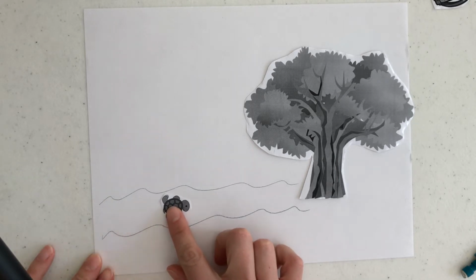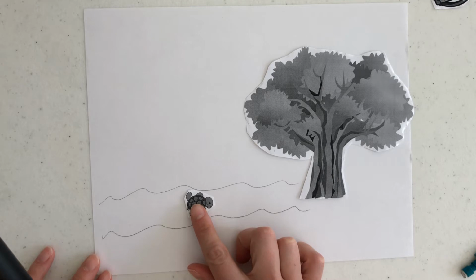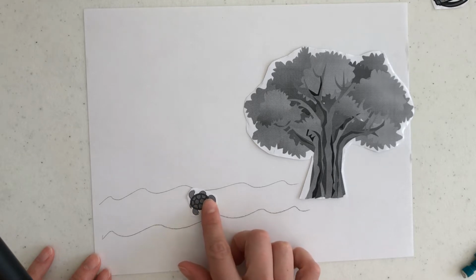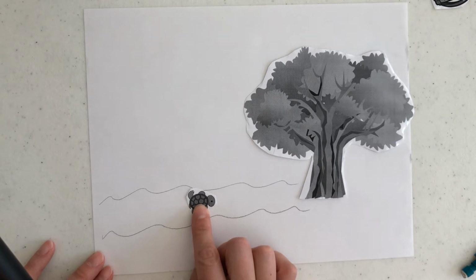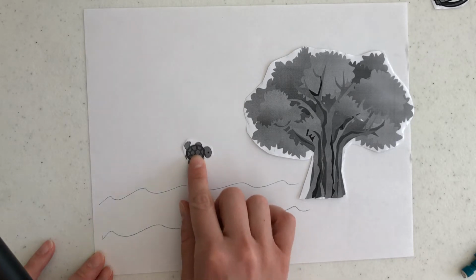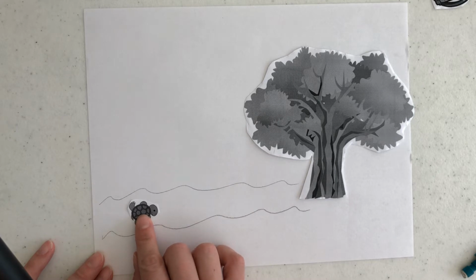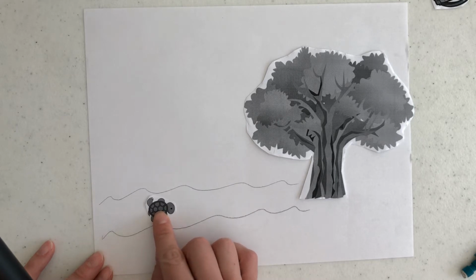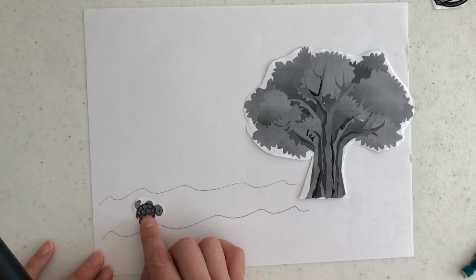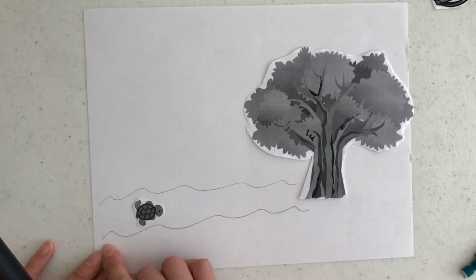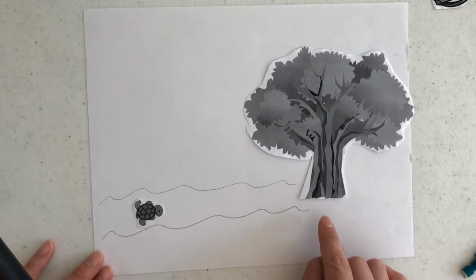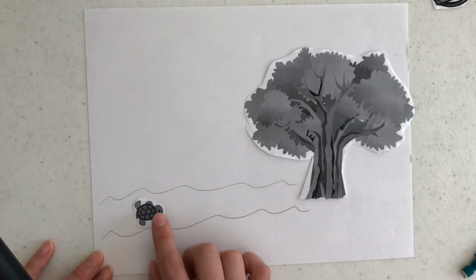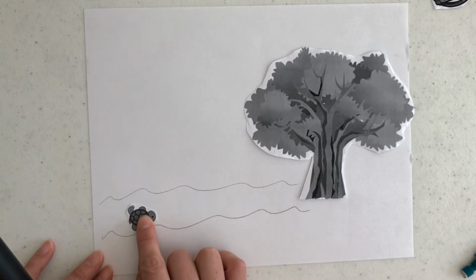What if every time the turtle got, we'll say halfway or whatever, got some way down the path, somebody picked up the turtle and moved him back half the distance. And he went on, and this kind of happened for a long time. Well, you can imagine that it's going to take a lot longer for this turtle to walk to this tree. It's going to stretch out the time a little bit if he's constantly being taken back halfway.